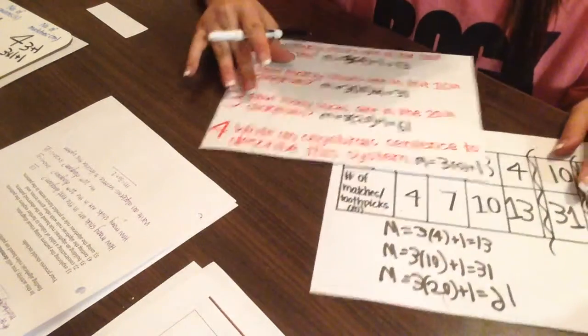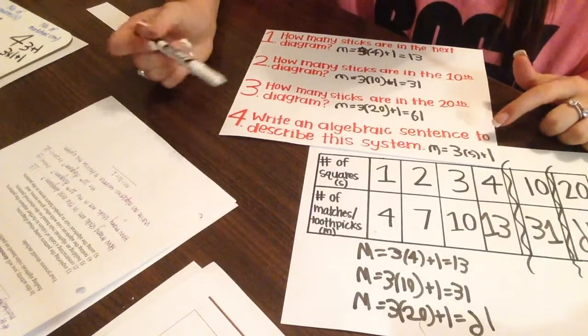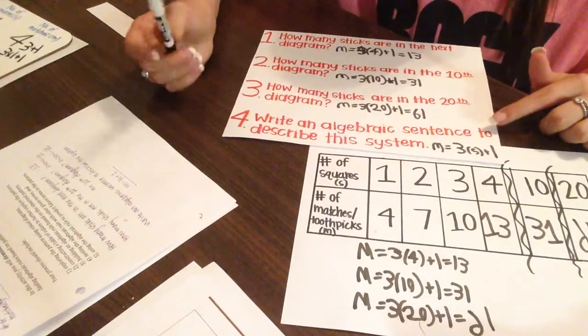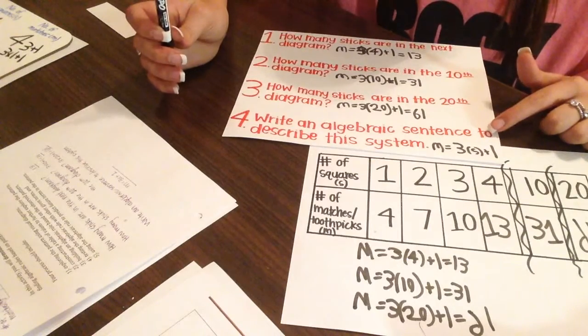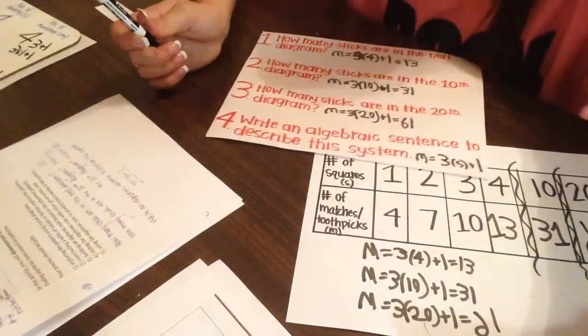So, from looking at this, we already stated that our algebraic sentence for the system is m, which is matches, equals 3 times the number of squares plus 1. I don't know what else to say.